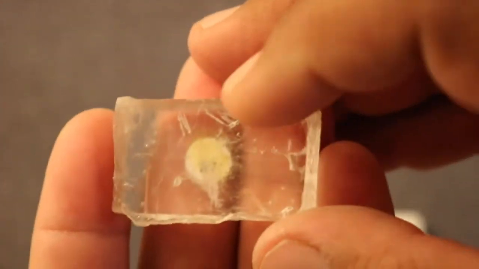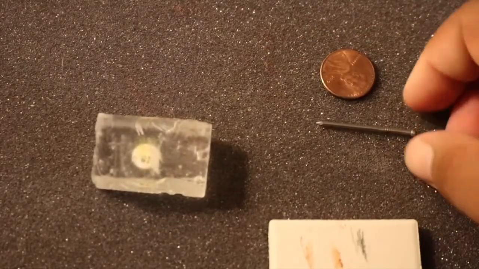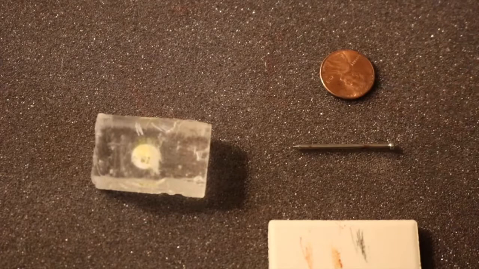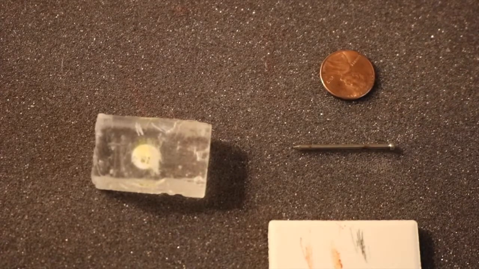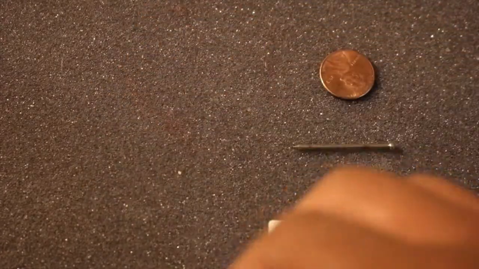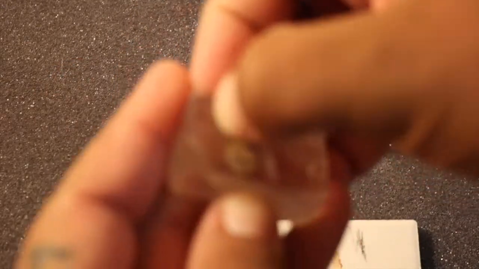And just like the nail, it has powdered the surface of the mineral. So now we know it is softer than 3 to 3.5. So the next tool we can use is our fingernail, which is the easiest one. So again, I'll just take my fingernail and try to scratch the surface of the mineral.